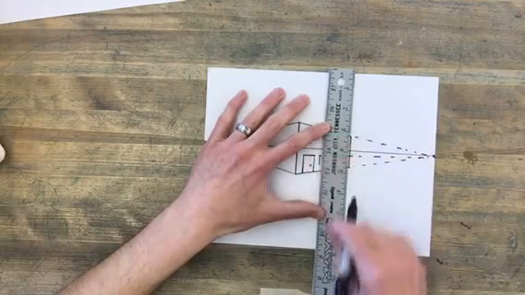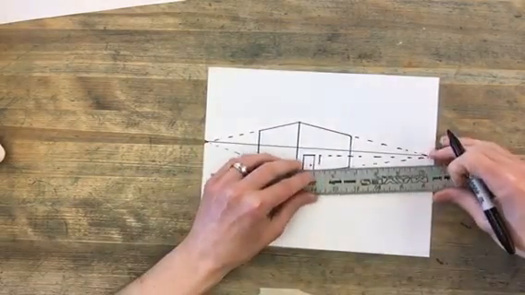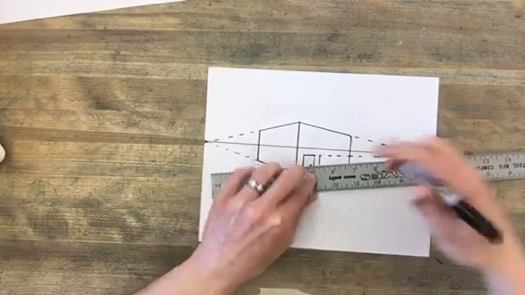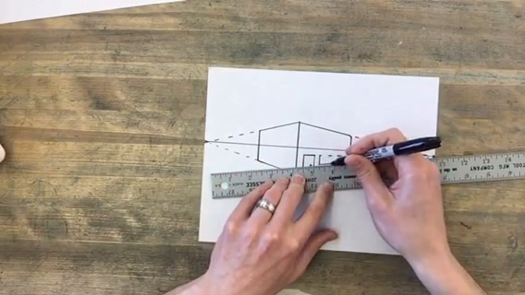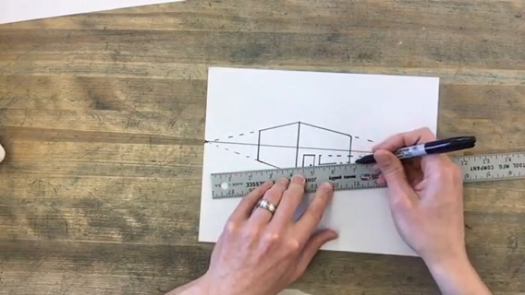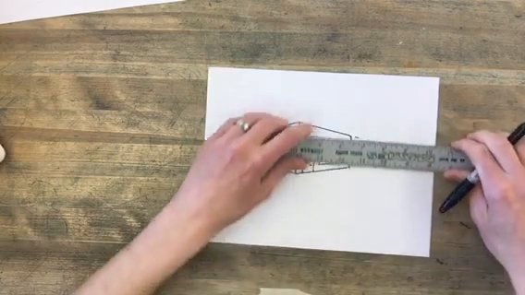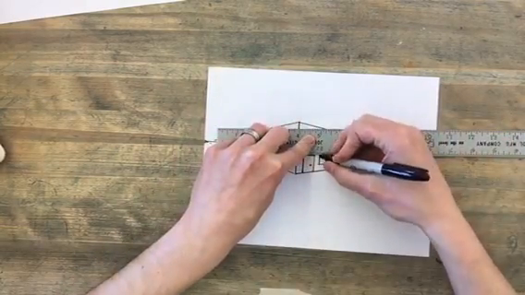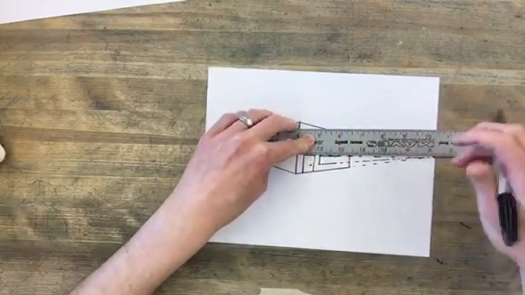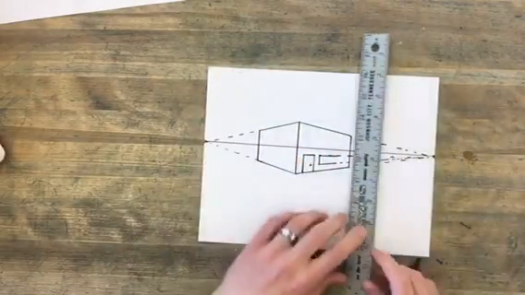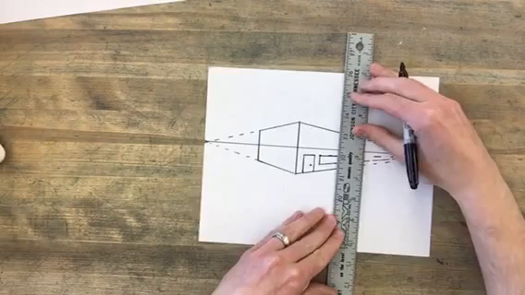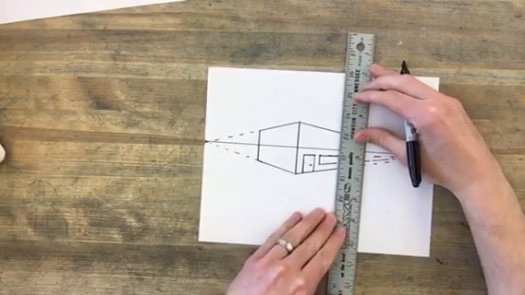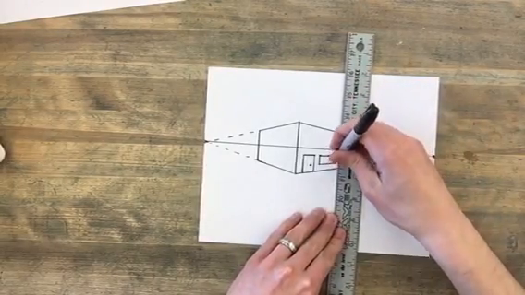I'll make a line that is straight up and down, parallel to the side of the paper. And then I'm going to start by making the bottom of the windows that point to the right vanishing point, and the top of the windows that also point to that vanishing point. And then I need to end my windows by making a line that is straight up and down, parallel with the side of the paper.